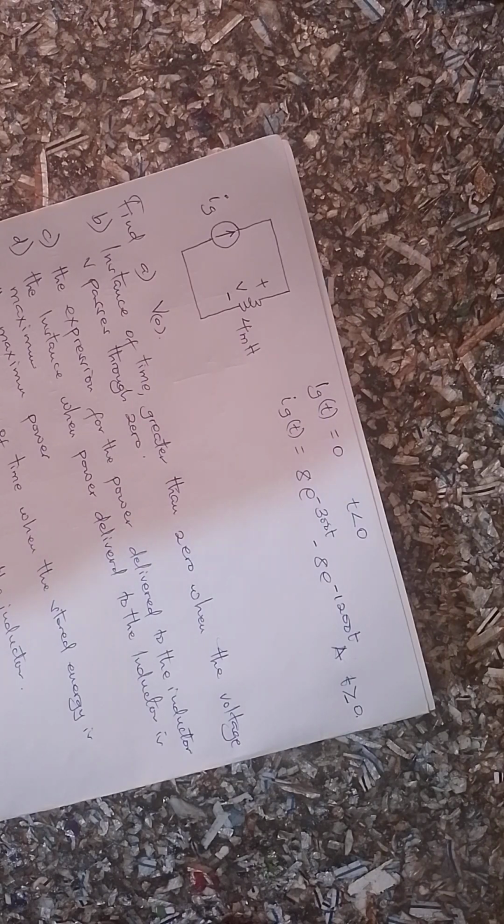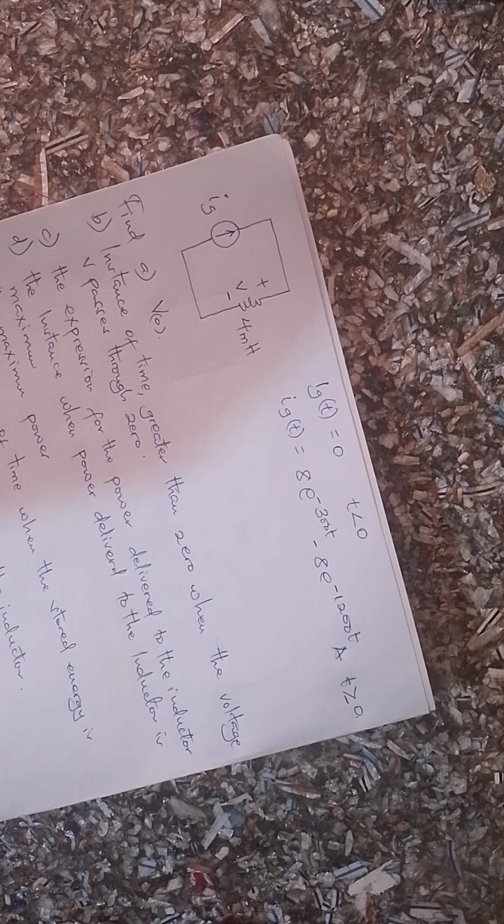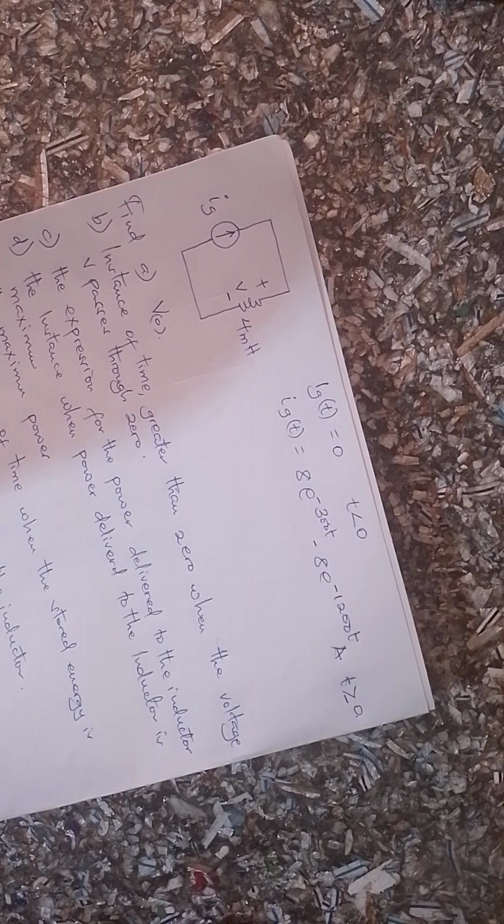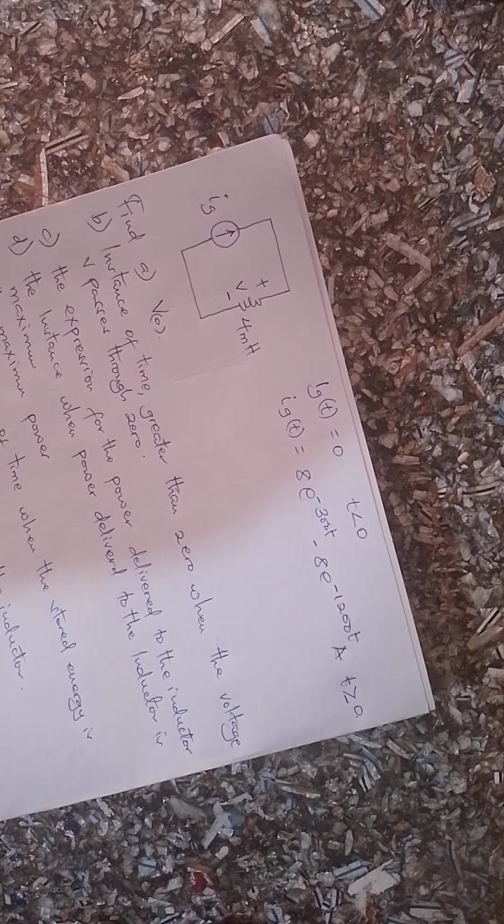There's a galvanometer showing the direction of the flow of current. Then you've been told that ig with respect to t is equal to 0 at t less than 0. That's when the switch is open. As you all know, when the switch is open, there's no current flowing through the circuit. Then ig(t) is equal to 8e^(-300t) minus 8e^(-1200t) amperes at t greater than or equal to 0. That's immediately when the switch is closed.